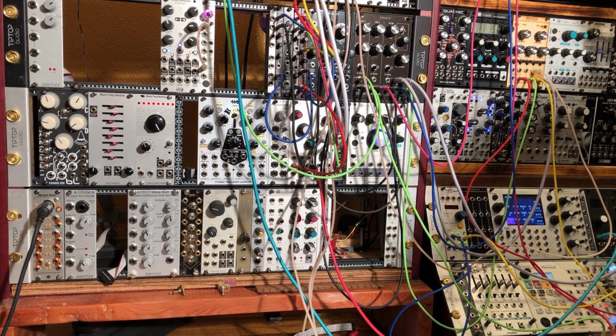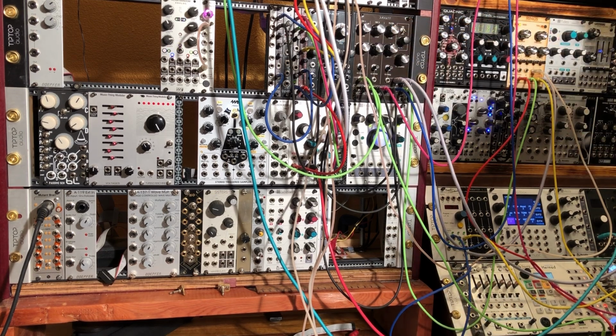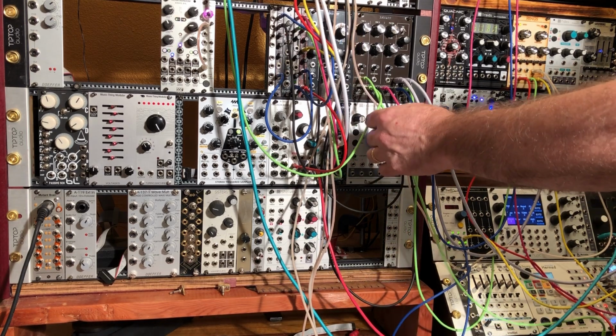In this patch, what I did is took as many outputs as I could out of Juggler and patched them into various other modules here, just to demonstrate the complexity that Juggler can give as being the heart of a Krell type patch, which is kind of like what this is. So I'll go through it really quickly here.